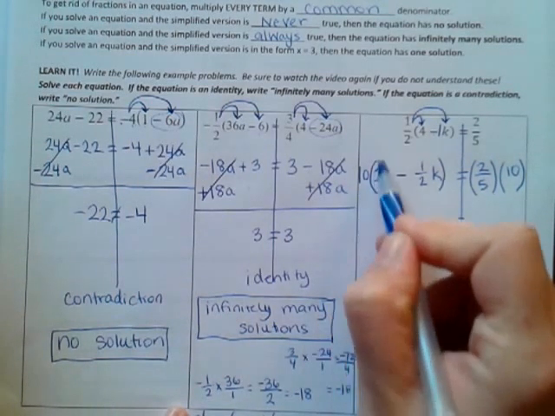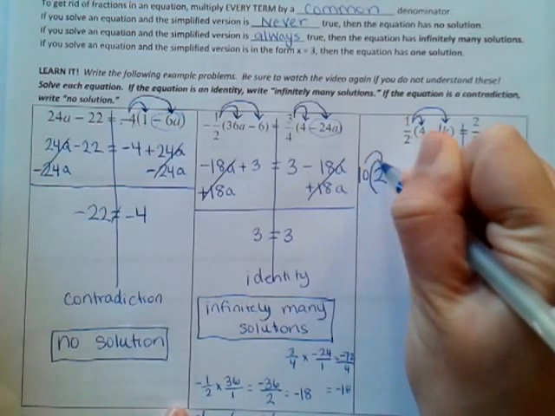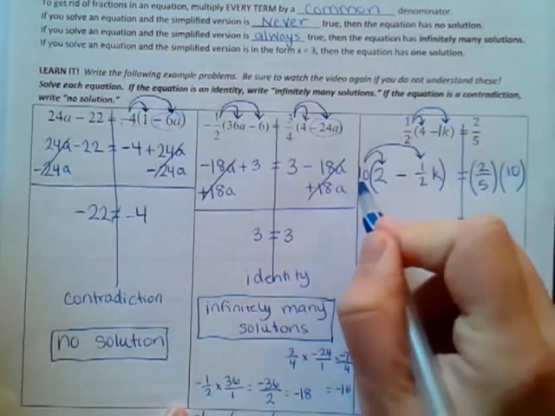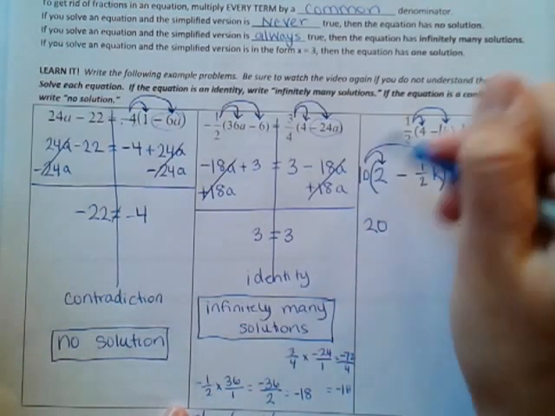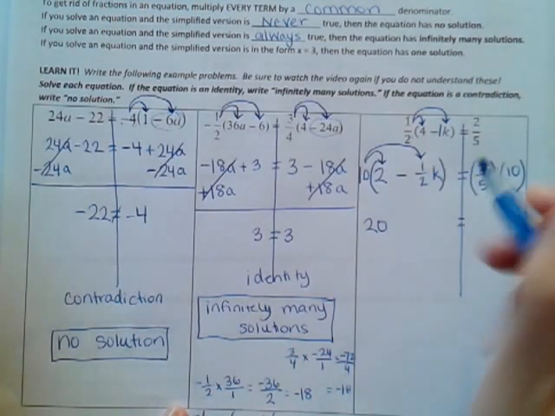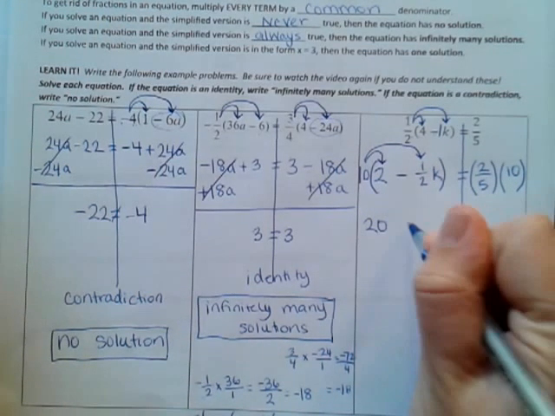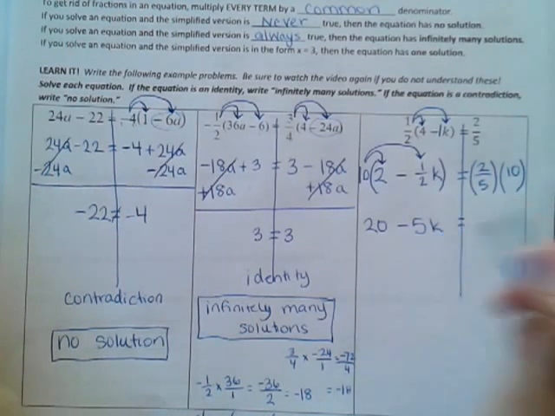Well, now I have these parentheses that I just drew with my 10 on the outside. So I'm going to need to distribute so that I can multiply 10 by everything on this side. So I have 10 times 2, which gives me 20. 10 times negative 1/2 k. So half of 10 is 5, and it's negative, so negative 5k.